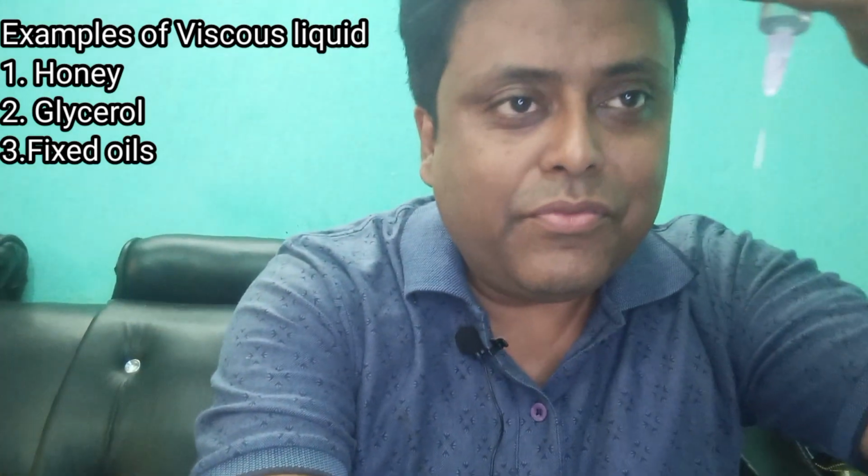So let me show you this. If I try to give the same force with which you saw the water flowing, it's very hard to press it in the case of glycerol, you can see.